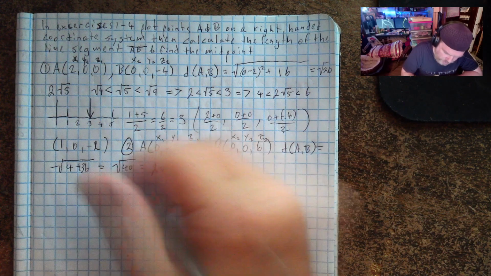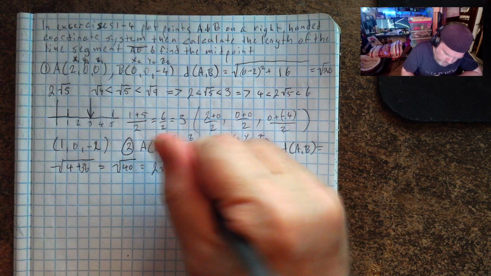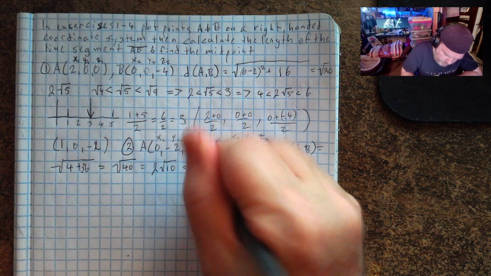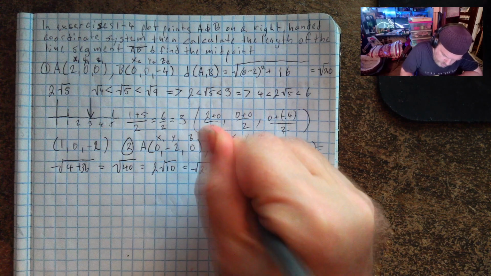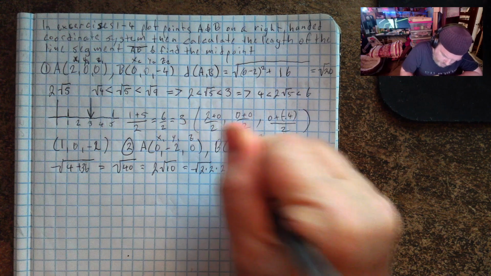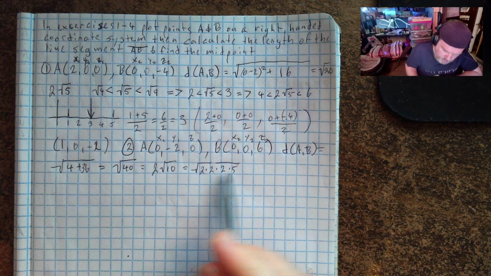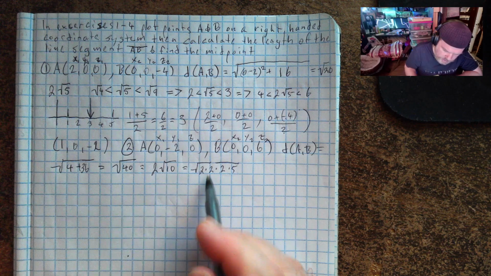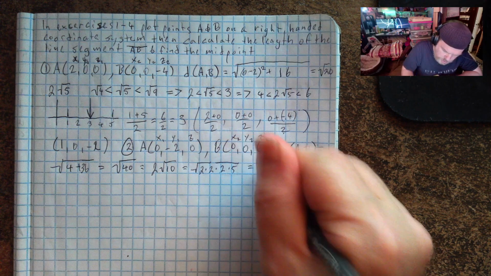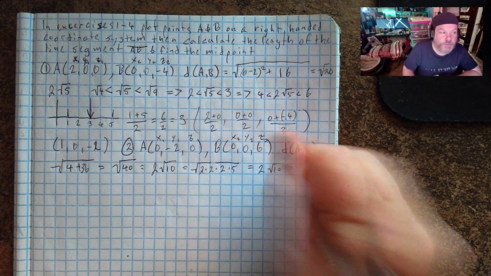I think that's right. Well, we used to do it this way. I've got 2 times 2 times 2 times 5, right? I can't do anything with this, right? That stays inside. And this comes out as 2. So it's 2 root 10, right?